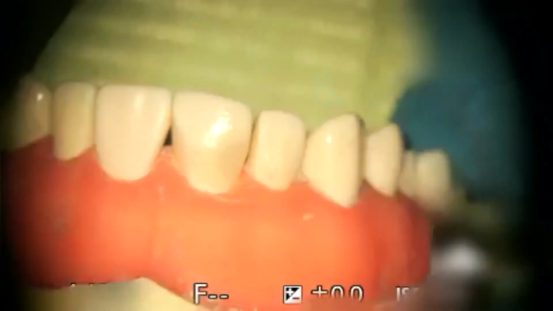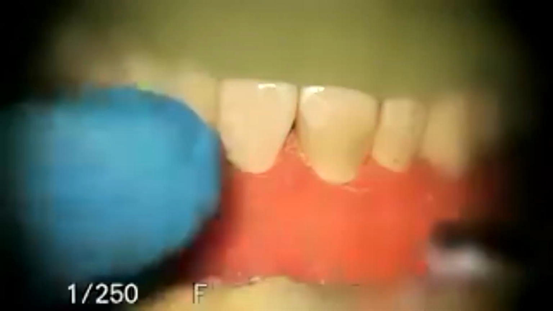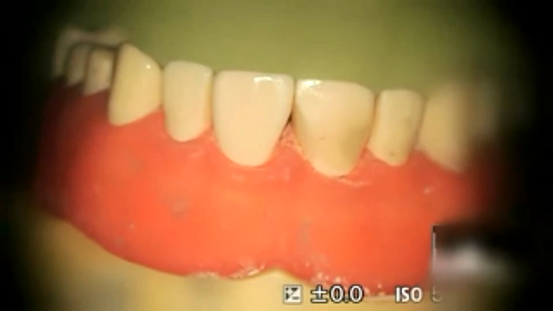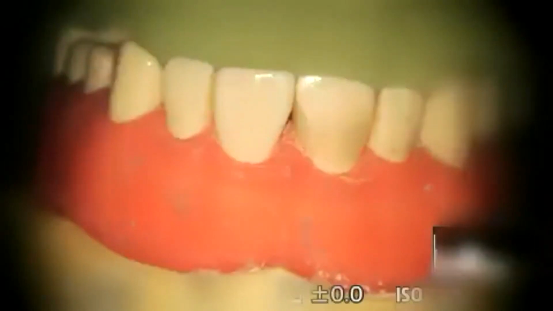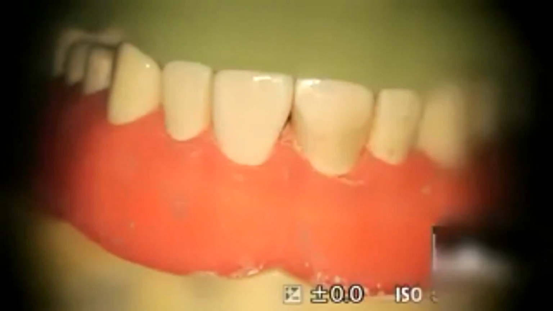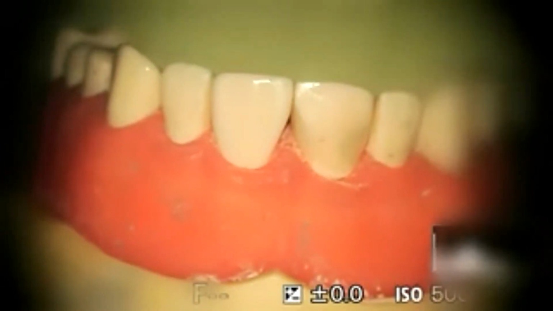Now, you can also use the light body to create the index because the light body will record it deeper. Or let me show you a technique that I follow. We call it the two-step putty technique. So the same putty will be used in two steps to create a very nice impression, which will be very close to the tooth surface. Now, you cannot follow this technique to take a final impression. It is only for the putty index.